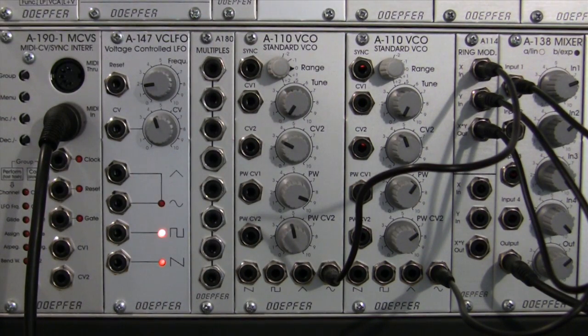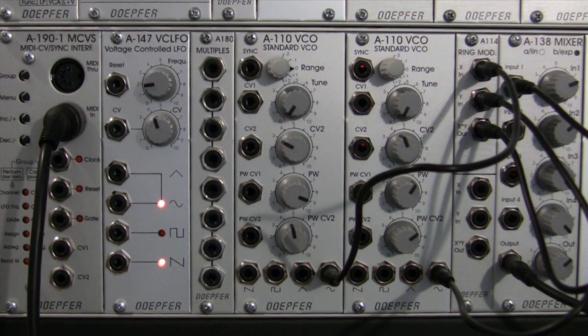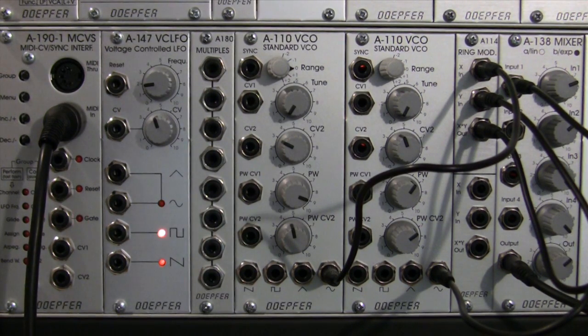So here we go. Okay, so there's our random notes coming in. And then you can see the light blinking every time a note comes in.